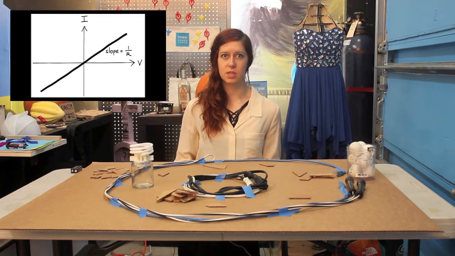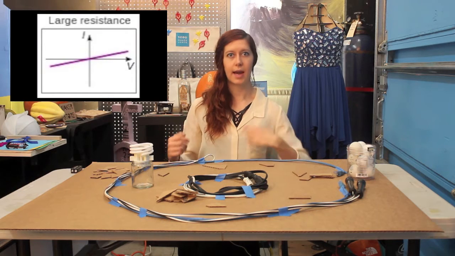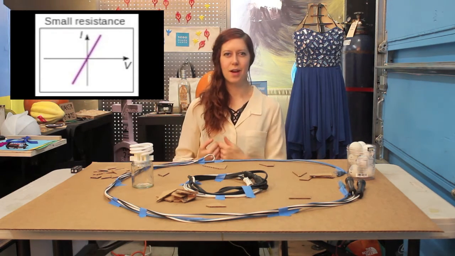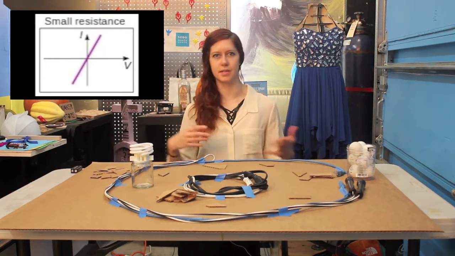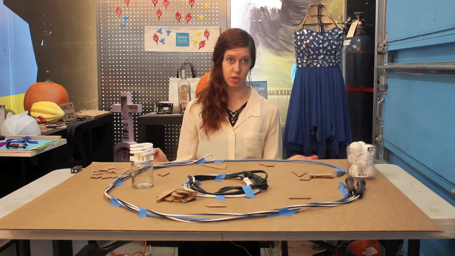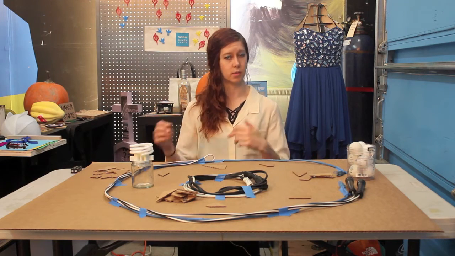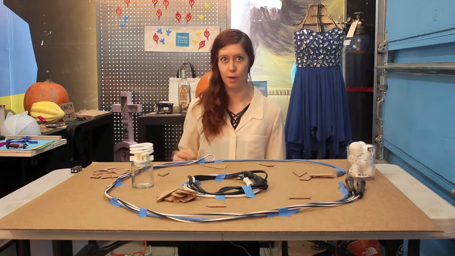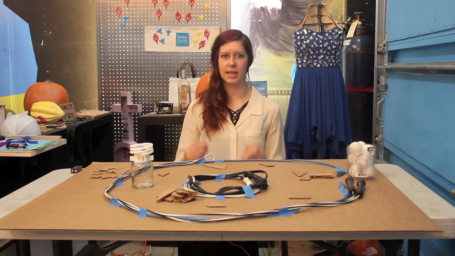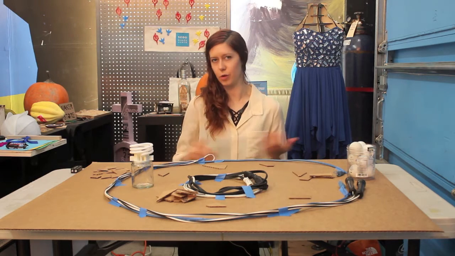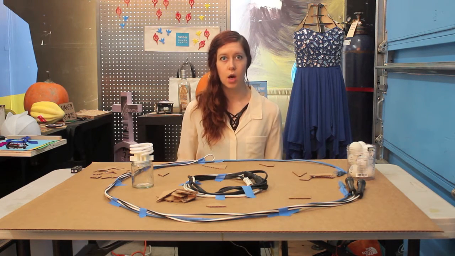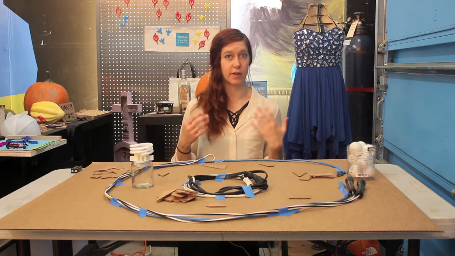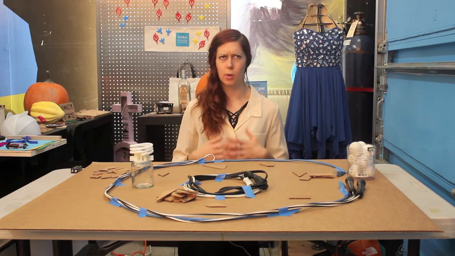A larger resistance will have a smaller slope like this, and a smaller resistance will have a larger slope like this. Okay, so basically this just tells us that voltage across the resistor changes, and if we know the voltage across the resistor, then we can figure out what the current through the resistor is. So sweet, no problem. But what if we want to get a specific current because, for example, we don't want to burn out an LED or whatever sensitive electronic component that we're using? Then we'll need to pick a very specific value of a resistor. So how do we do that?